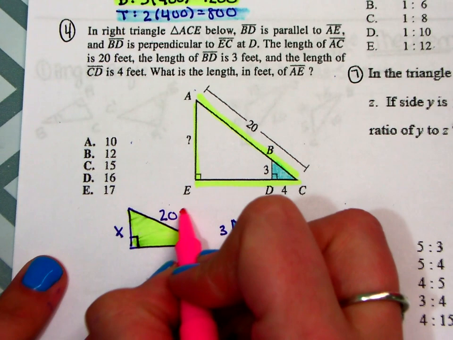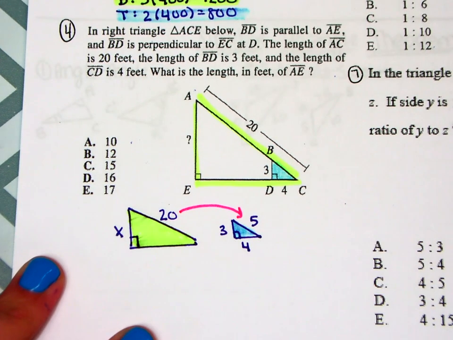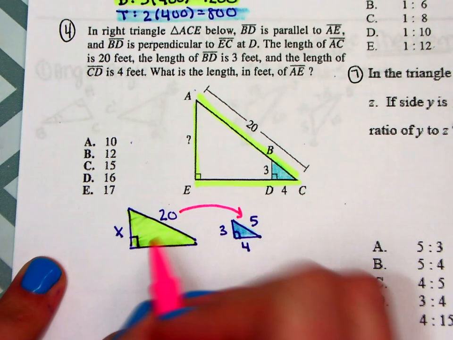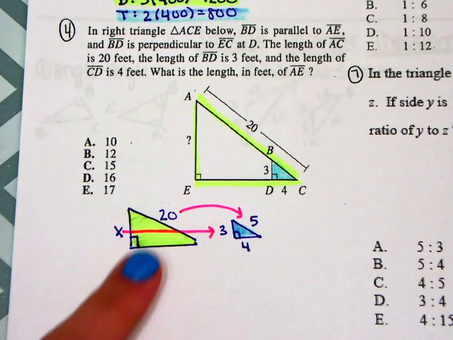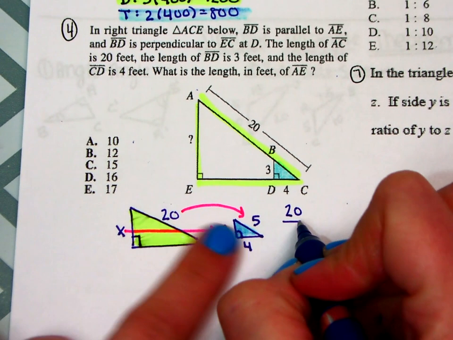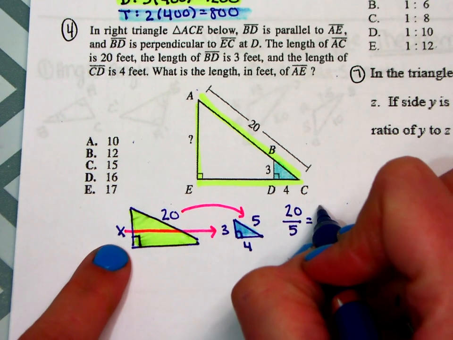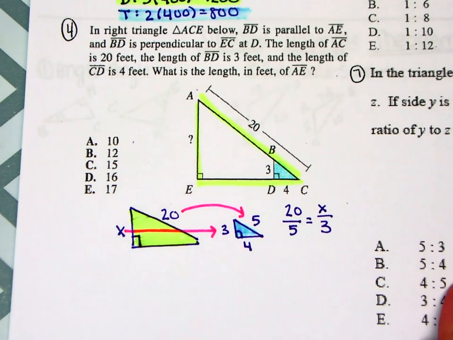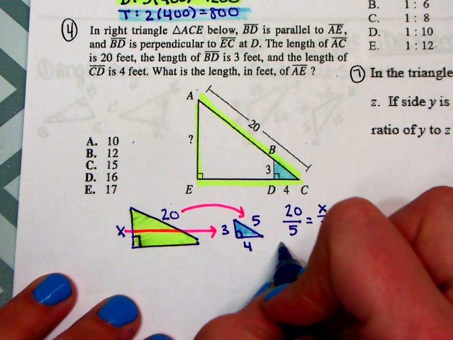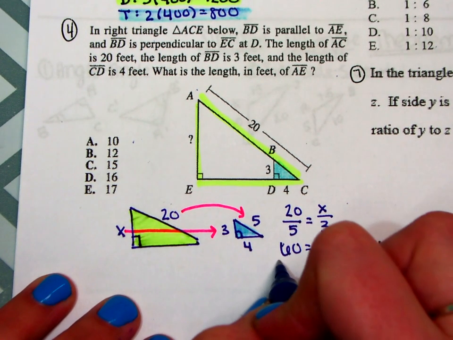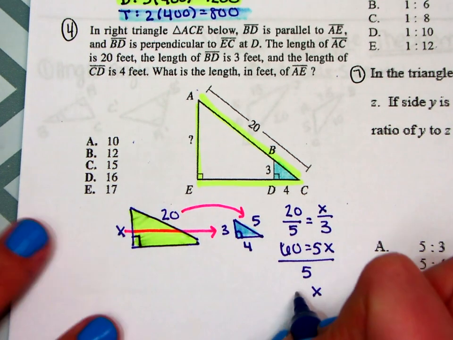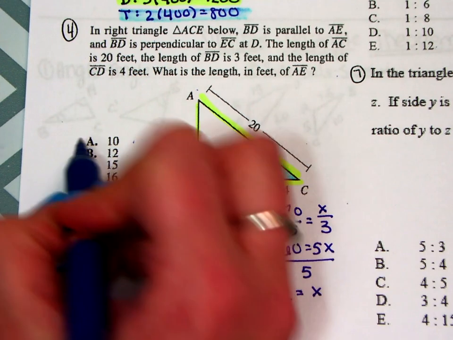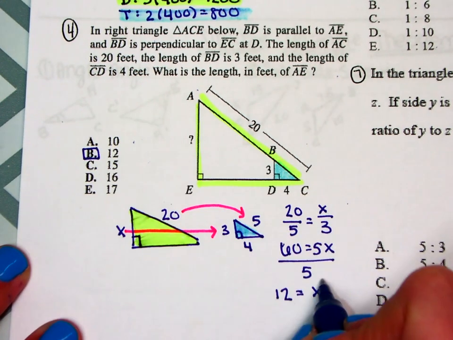So the 20 corresponds to the hypotenuse, the 5, on the little triangle. And x corresponds to 3. So the way that you would set up your ratio is 20 over 5 equals x over 3. And now you have a proportion and something that you can solve for x. So to cross multiply, 20 times 3 is 60, and that equals 5x. And when I divide by 5, my x value is 12, which means that the measurement of AE is 12.